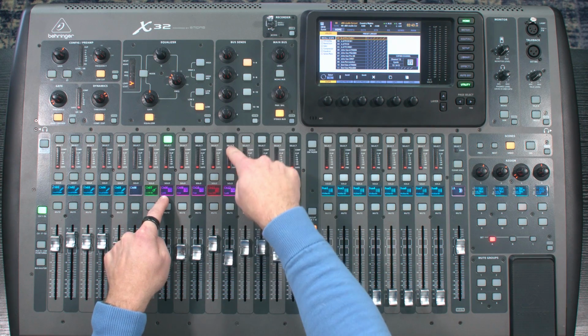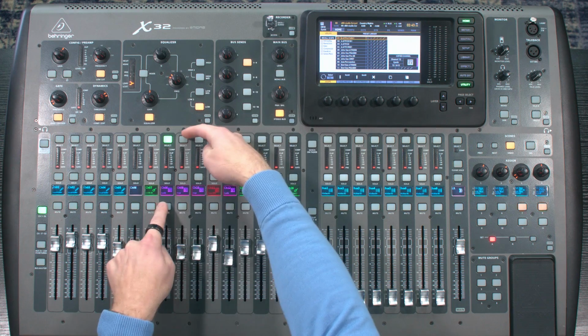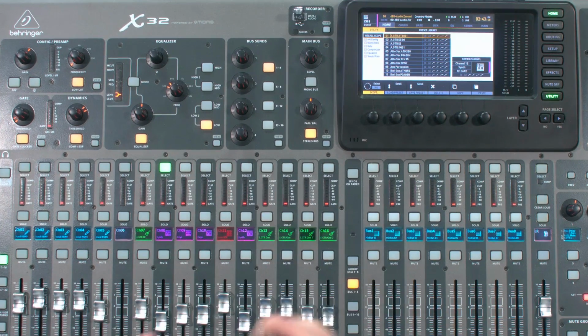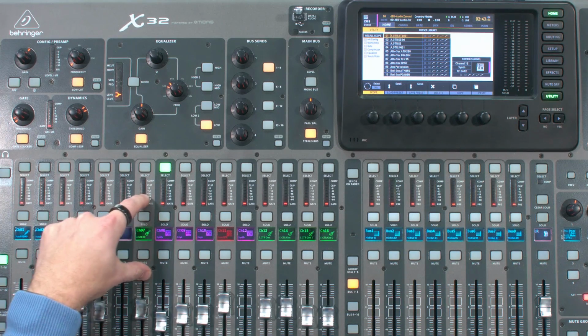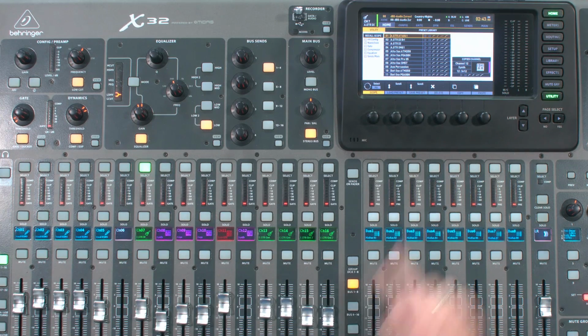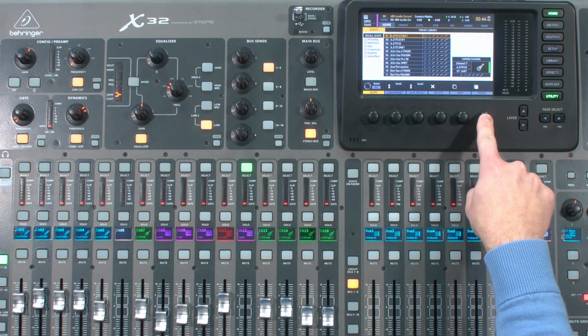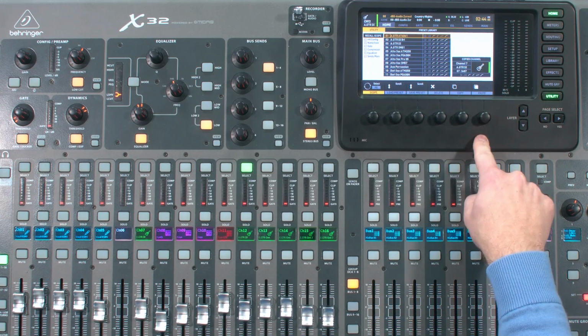Now, we want to make sure that we unplug our synth from channel 12 and move it over to our channel 8, and that way we now have that channel working. The next thing that I'm going to do is move my acoustic guitar over to 12, and that way we have acoustic guitar, electric, and electric. So I'm going to select my channel 7, press copy, move it over to channel 12, and press paste, and confirm.